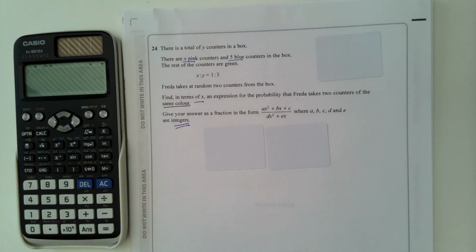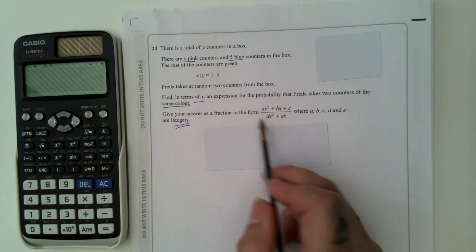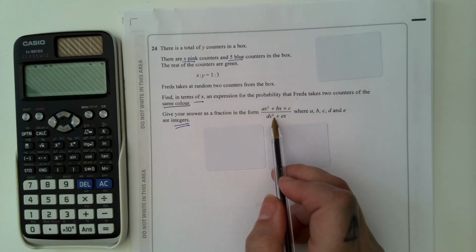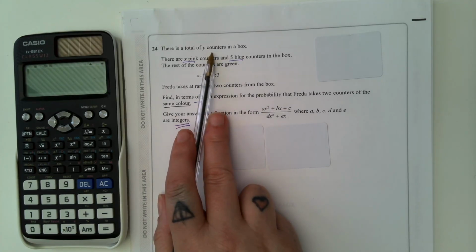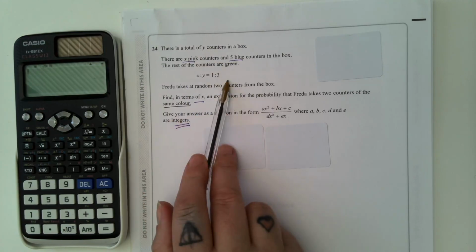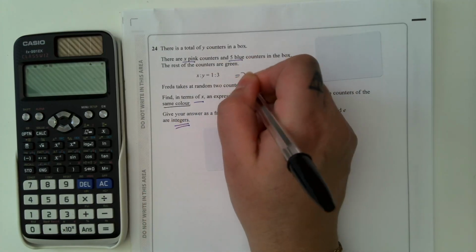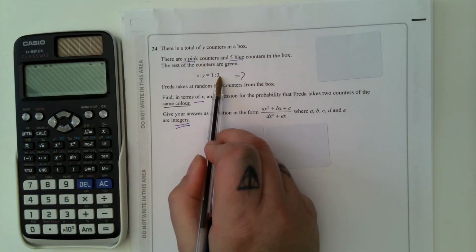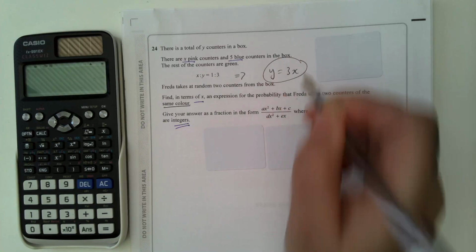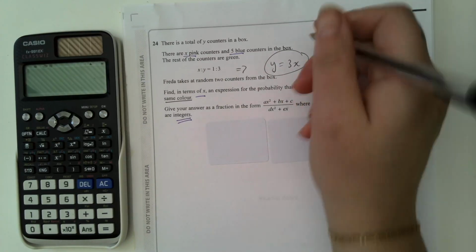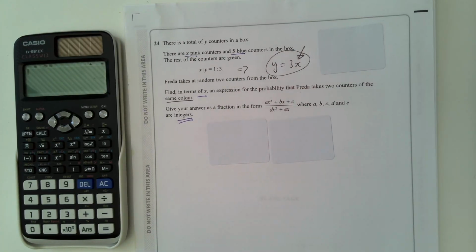So first things first. Here, if we look, it's all in terms of x. But we know that the total number of counters in the box is y. So I'm going to need to, at some point, express y in terms of x. And I can do that from here. Because if y is 3 and x is 1, then y is 3 lots of x. We're going to park it here, but we're going to use that later.